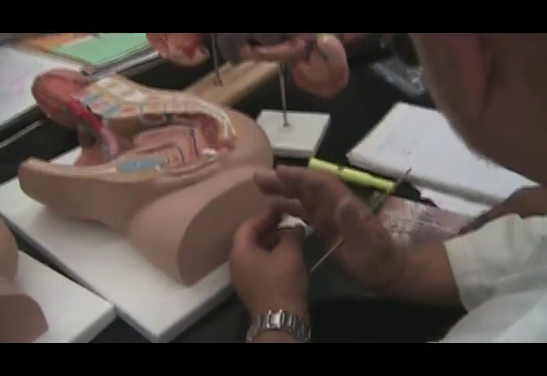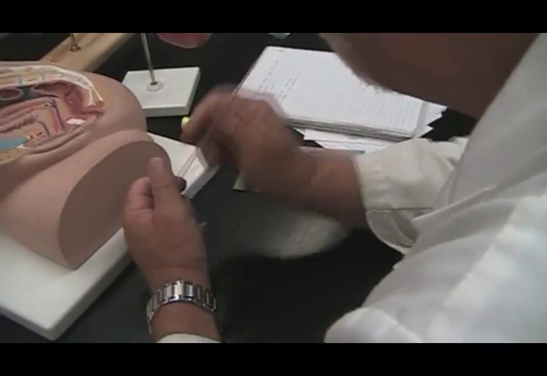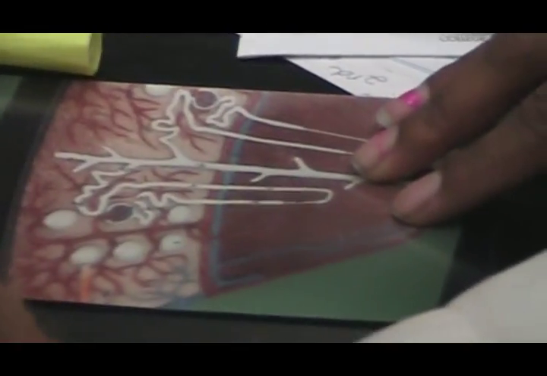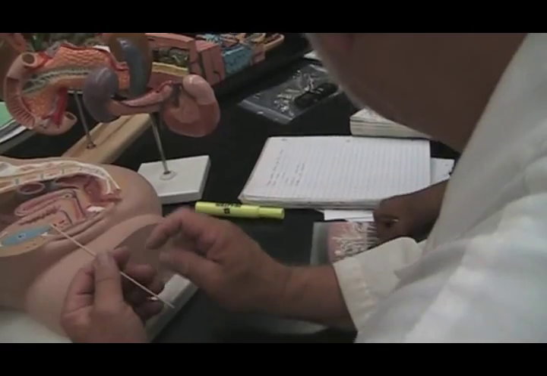Can you name these arteries? They have a name, right? Arcuate, interlobular, interlobar. What about this? Vasa recta. Vasa recta? Yeah. And same thing for these.